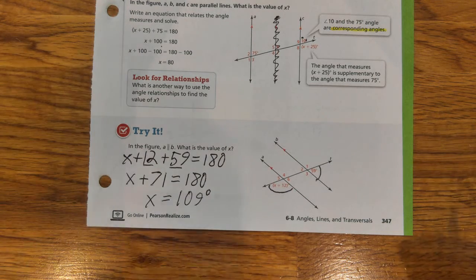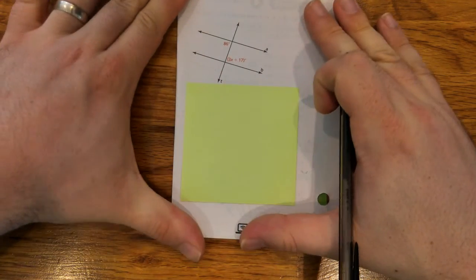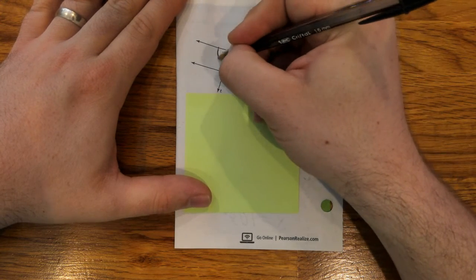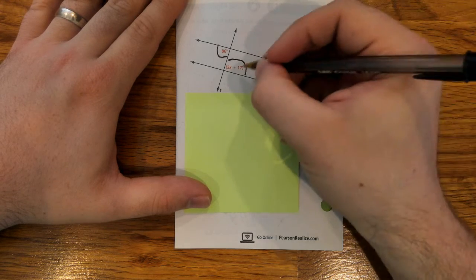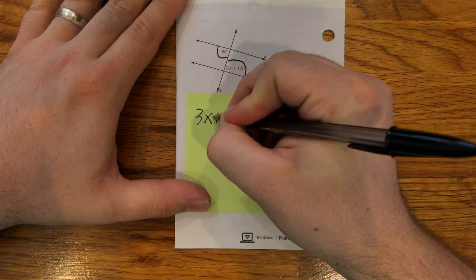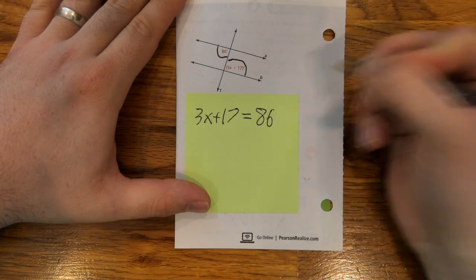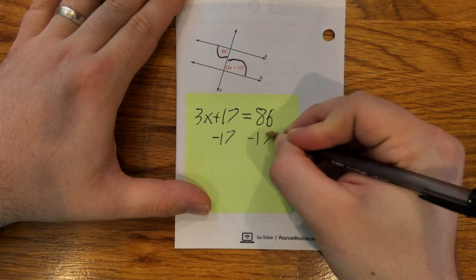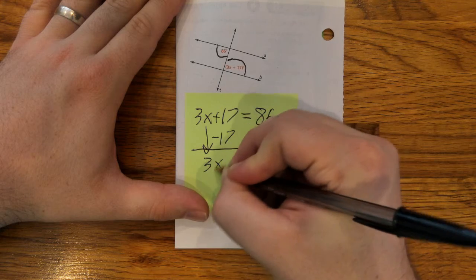All right, I want to do one more problem here. In this picture, these two angles are congruent because they're alternate interior. So I can take this 3x plus 17 and have it equal the 86. I'm going to subtract 17 from each side, bring down my 3x.